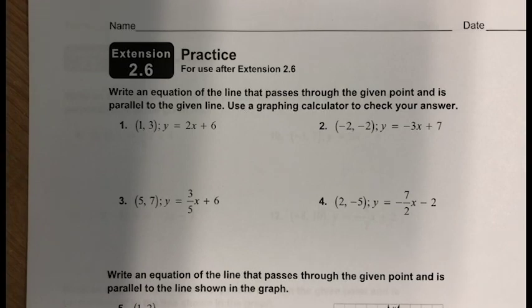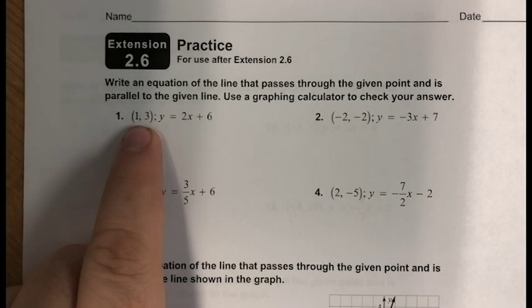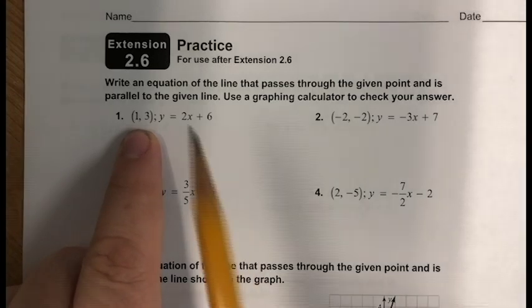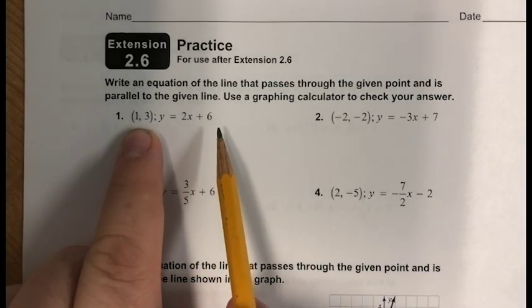So this very first problem, it says, write an equation of the line that passes through the given point and is parallel to the given line. Use a graphing calculator to check your answer. All right, so I'm going to read it one more time. Write an equation of the line that passes through this given point, but it is parallel to this given line.